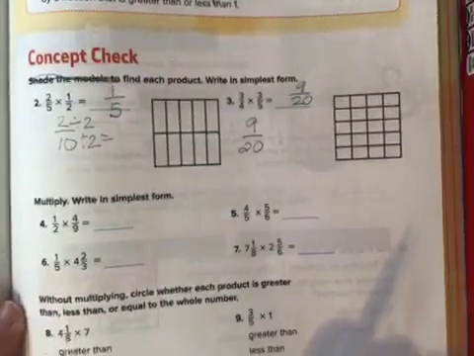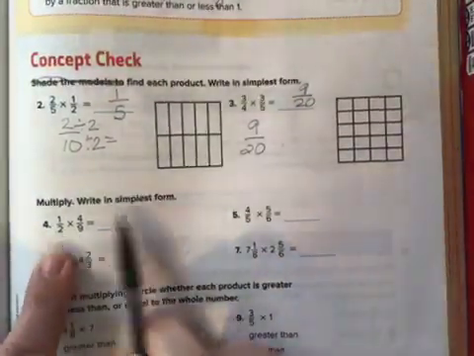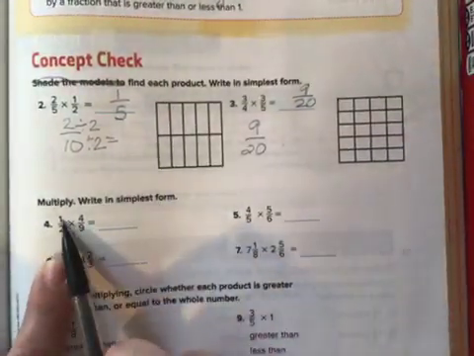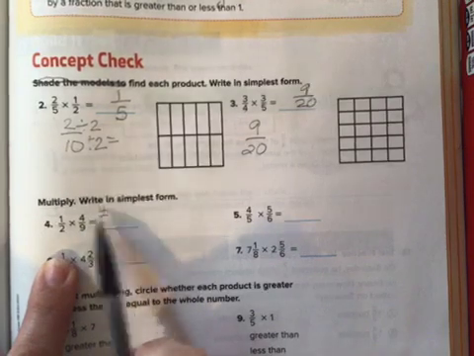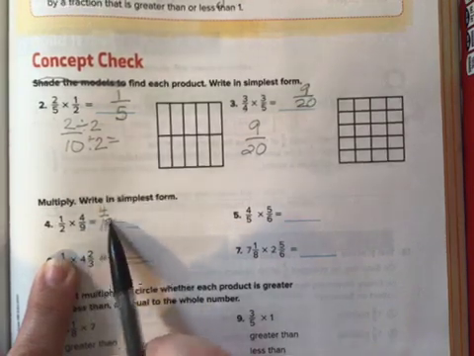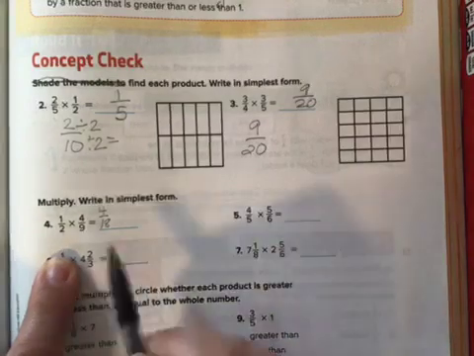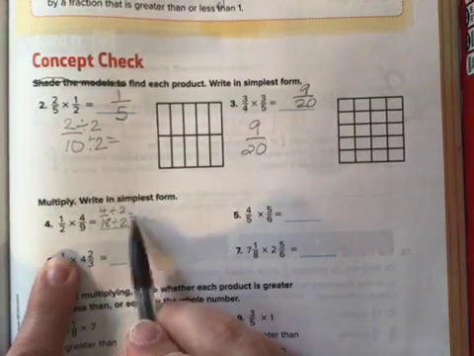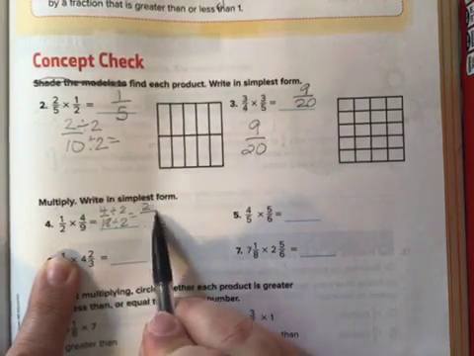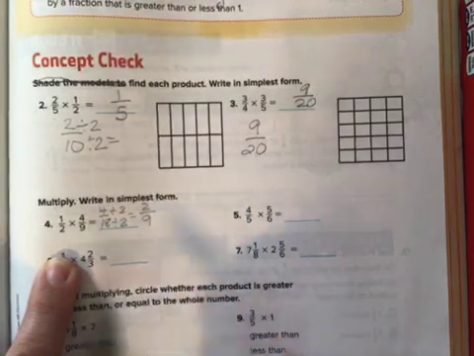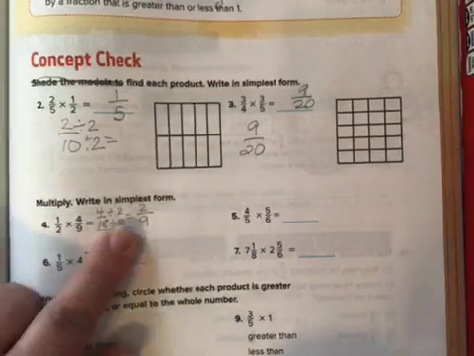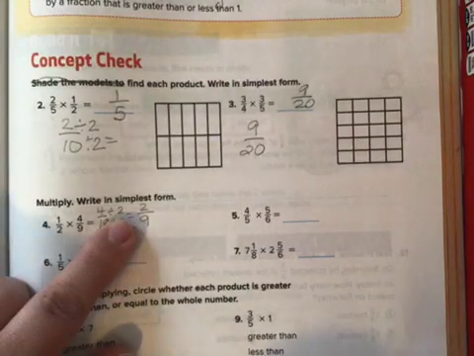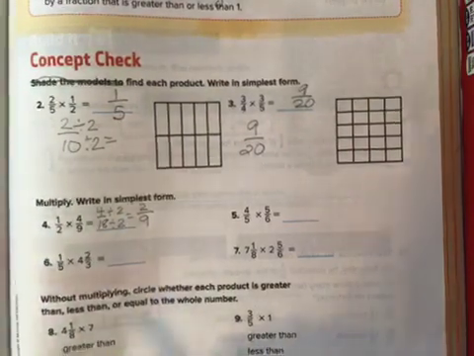Moving down the page, we're going to multiply some more. We're still going to write it in simplest form. Top times top, 4. Bottom times bottom, 18. Can you think of a number that goes into both? 2 will go into both. 4 divided by 2 on top is 2. 18 divided by 2 on the bottom is 9. 2/9, those are both prime numbers, so I know it's in simplest form.